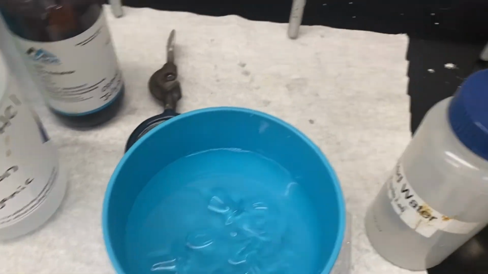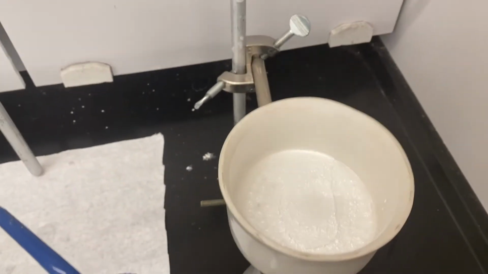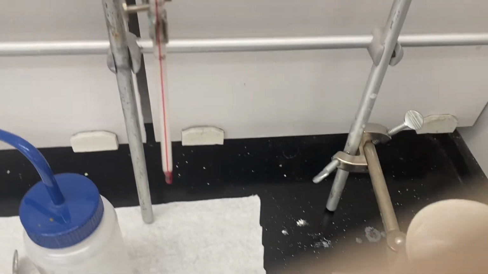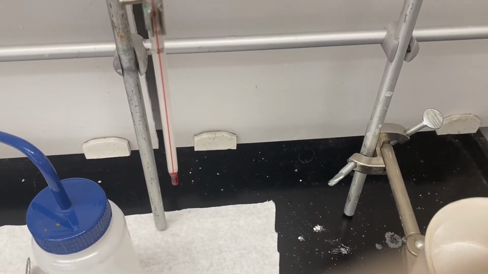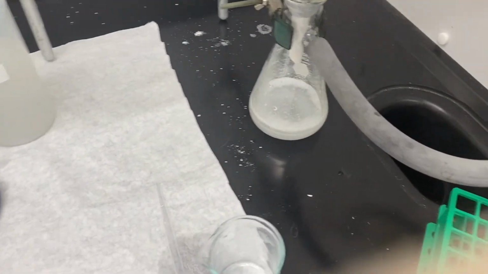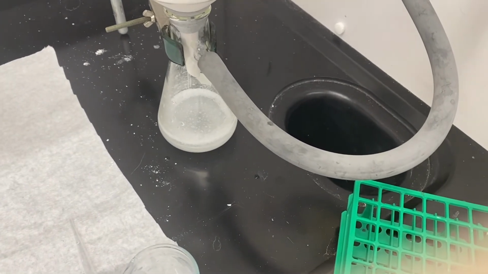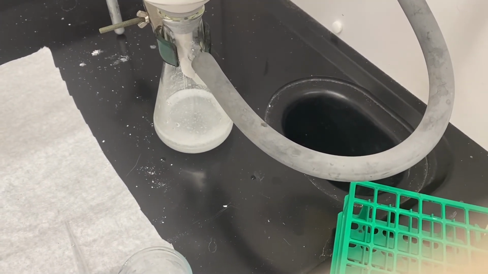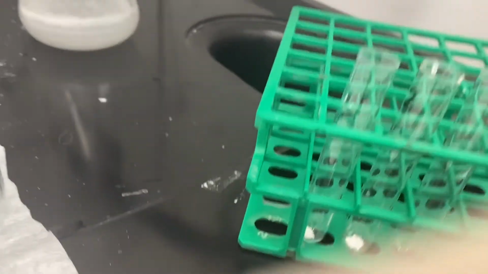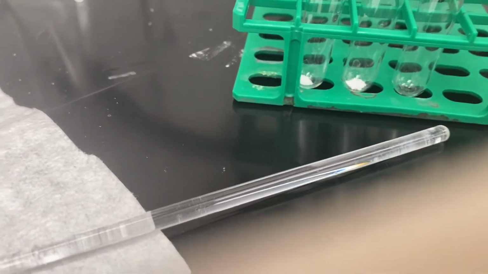To rinse your stirring rod, and we'll let that dry for a little bit. We're going to take a little bit of this sample and put it in a test tube, which will be our technically separated sample.